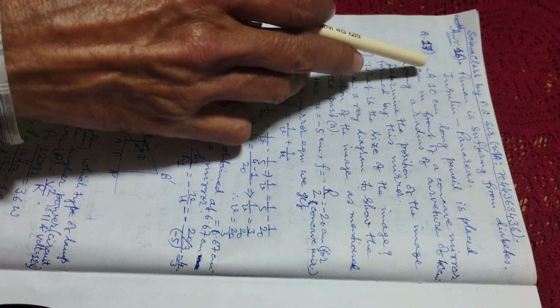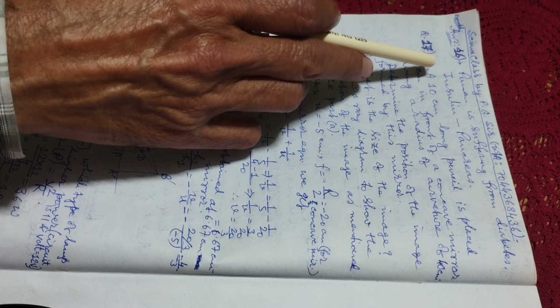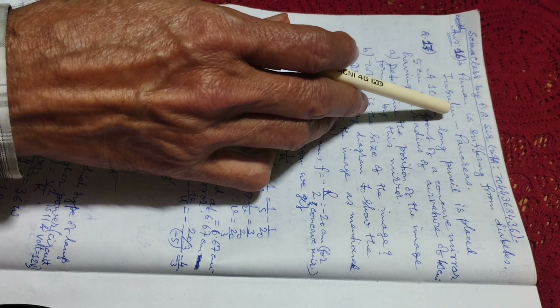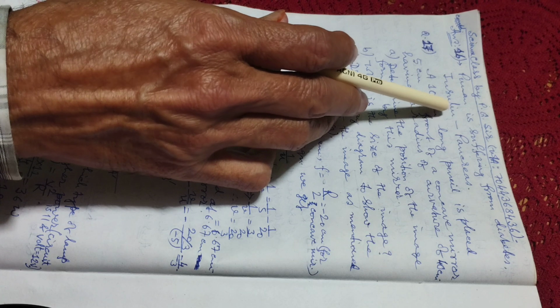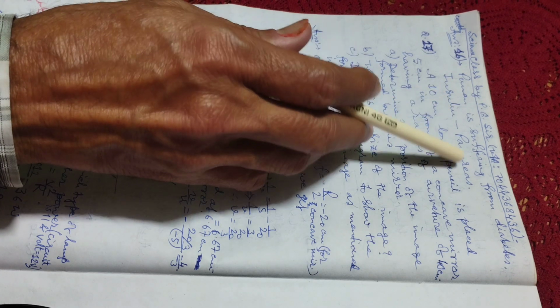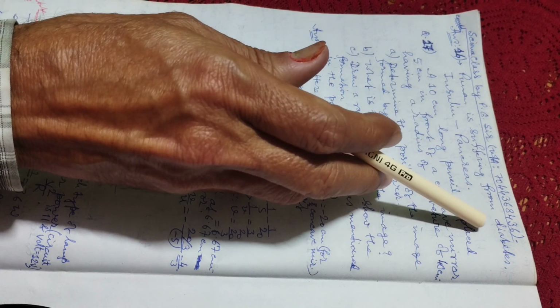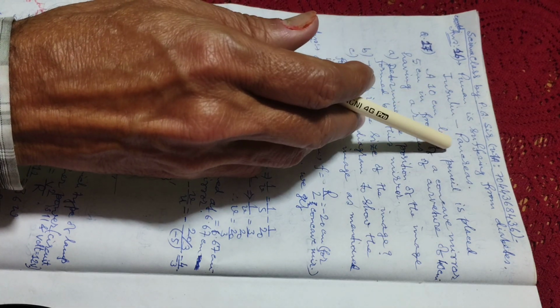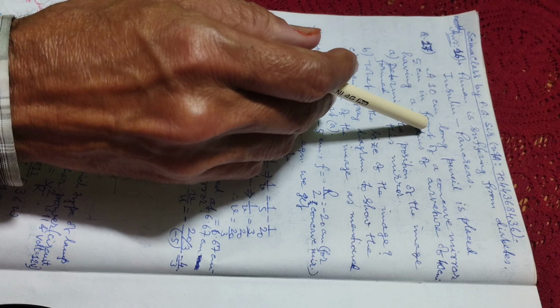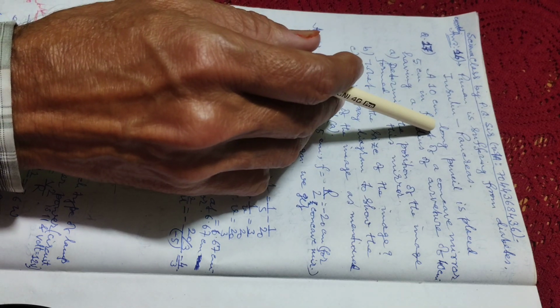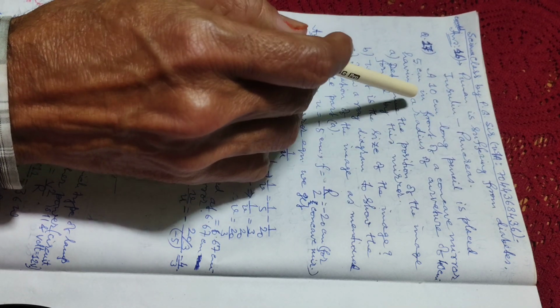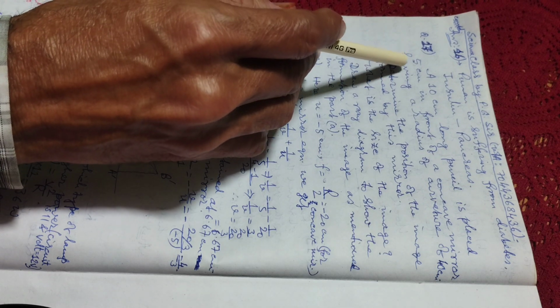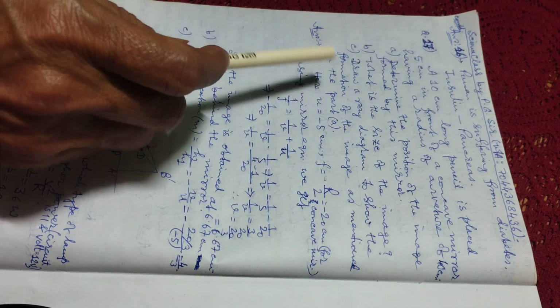What will be the answer for question 16? The first part will be: Poonam is suffering from diabetes, and the second part will be insulin, pancreas. Okay. This question is from biology. Next question, number 17. It is a numerical type.